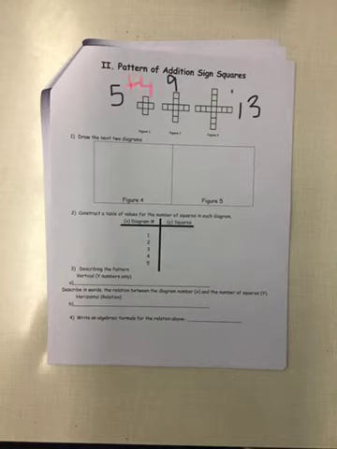5 plus 4 is 9. 9 plus 4 is 13. So if we take 13 and we add 4, we know that there will be 17 squares in figure 4. And again, if we add 4, we know that there will be 21 squares in figure 5. So now we know how many we should have to draw it.